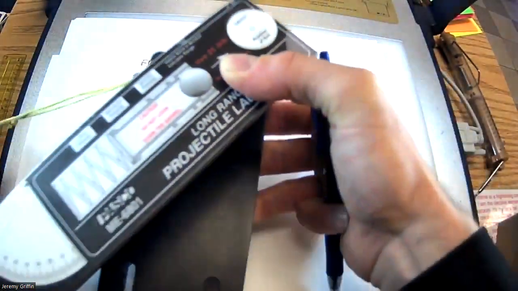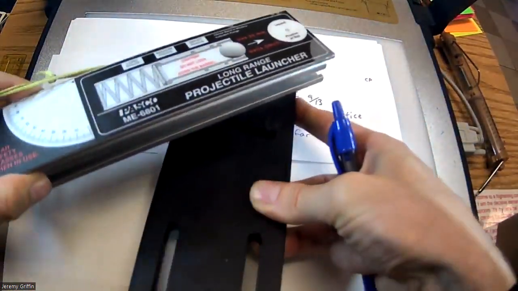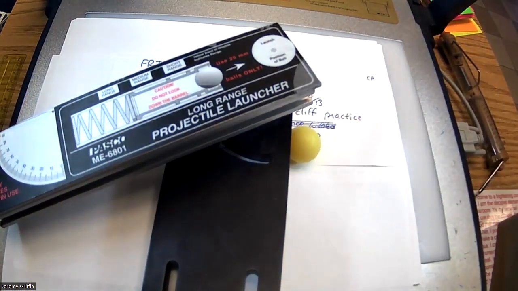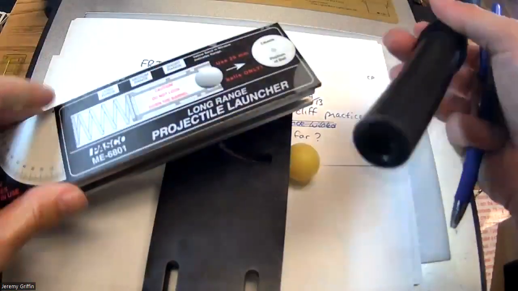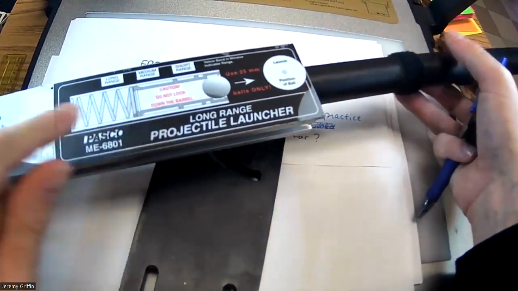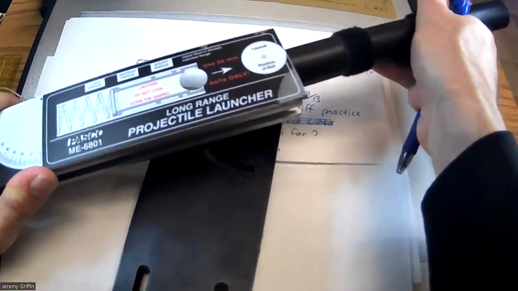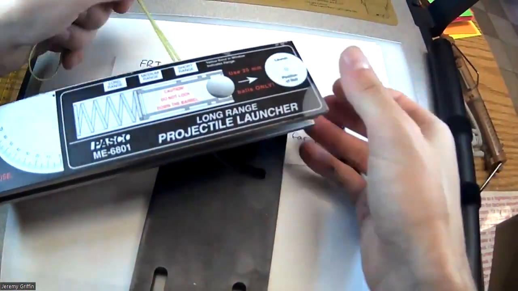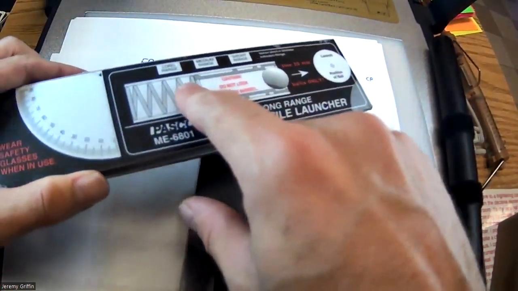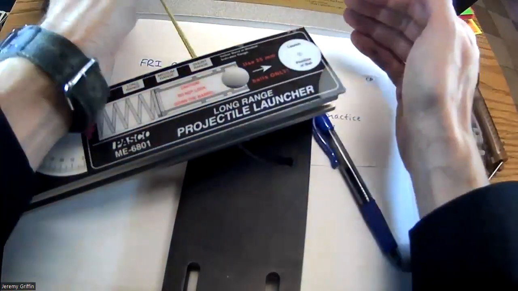So I have these launchers. You guys see this launcher right here? It's got a little yellow ball in it, and it's got a ramrod stuffer. This is going to be spring loaded right here, so I can push this in, take this yellow ball, pop it in right here, pull this release, and then it's going to fly out. Here, a demo for you guys.